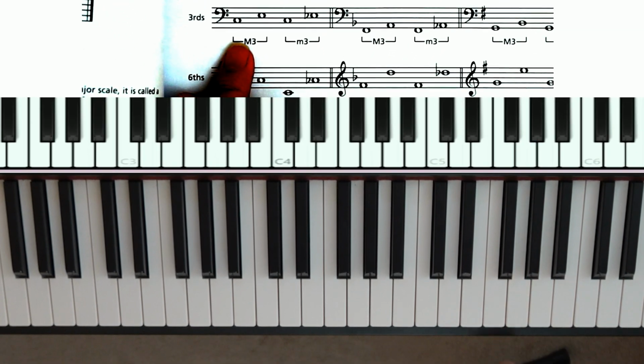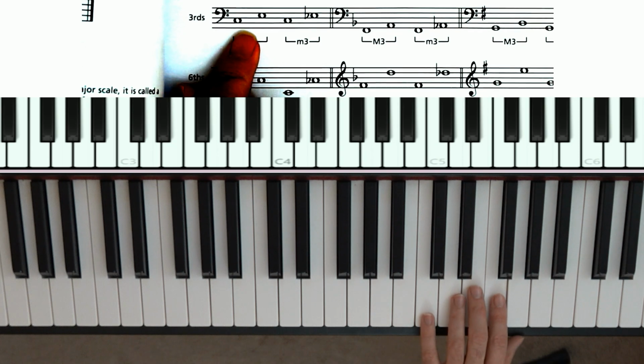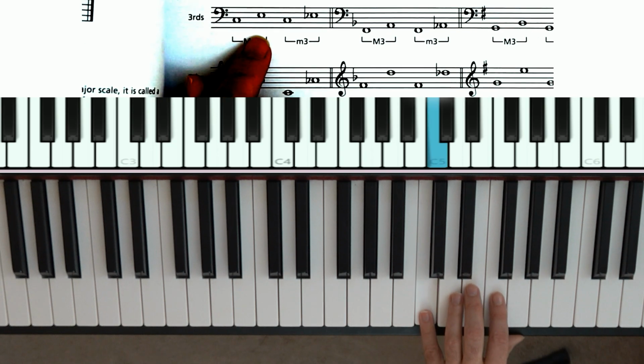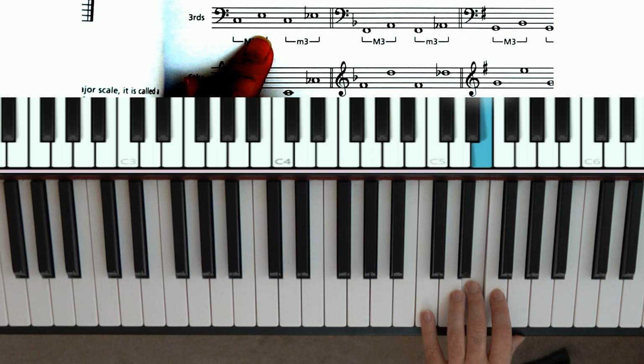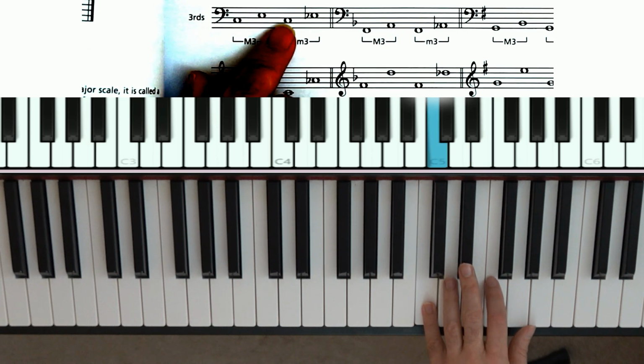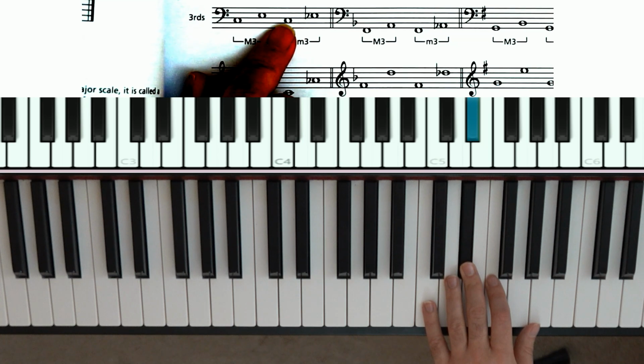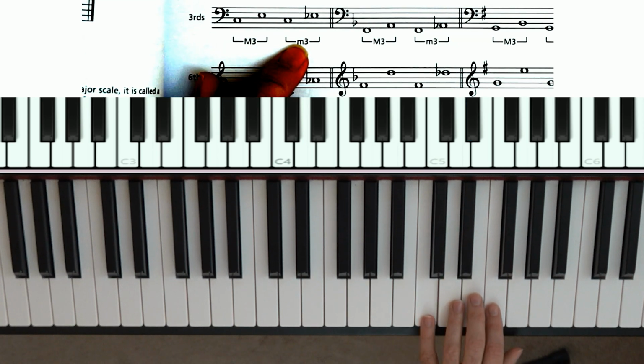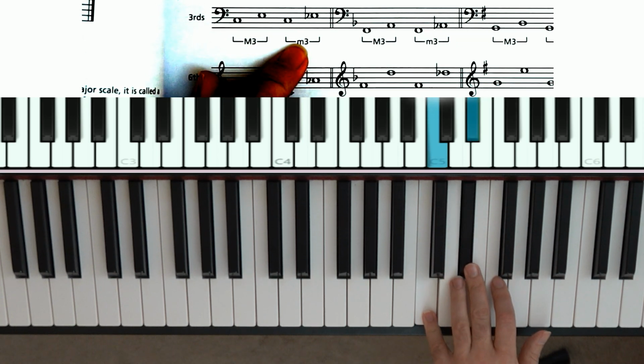Thirds, same type of thing. Now we're in bass clef. I'm not going to play it down there because I can't reach and talk on the microphone at the same time. So you have from C to E. That's our major third, right? 1, 2, 3 in the major scale. Then C to E flat is your minor. So you're literally taking the major, you're lowering it a half step.